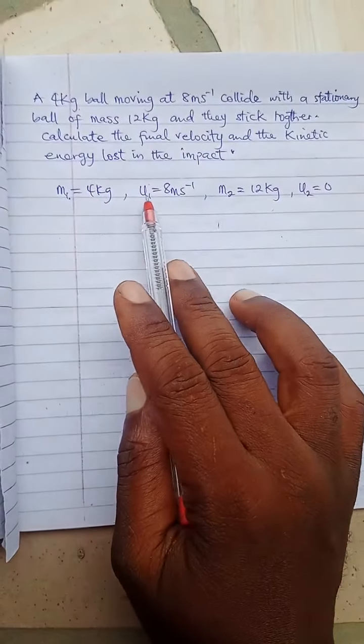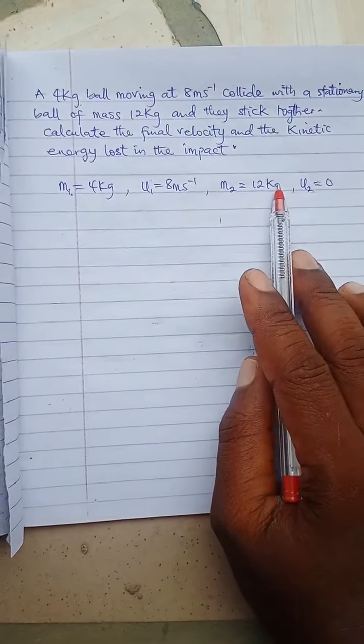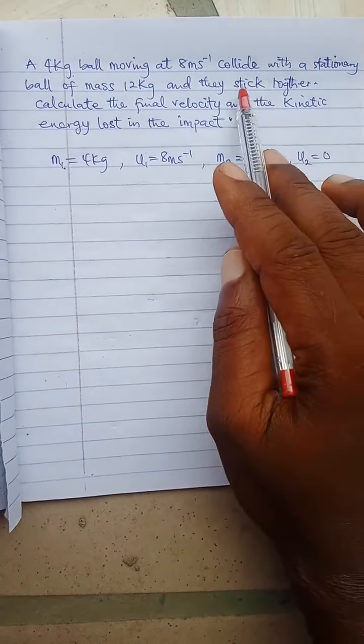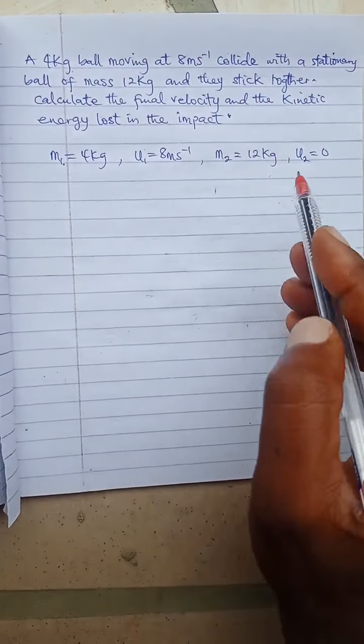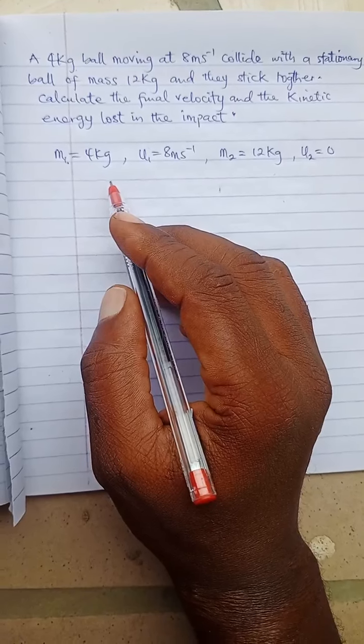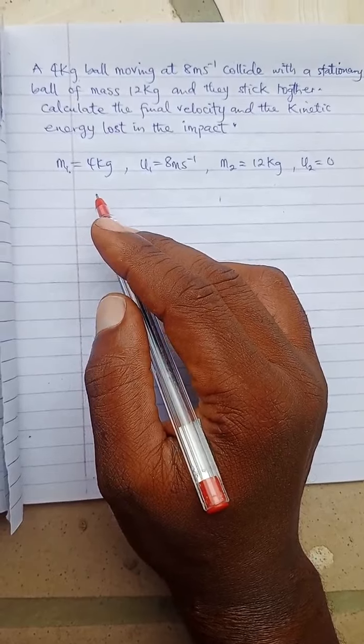Now the first mass is 4 kg. It is moving with first initial velocity with this. Second mass is this, and since it is stationary, the velocity is 0. Now when two bodies stick together after collision, we call that inelastic collision. But when they separate, when they don't stick together after collision, we call it elastic collision.